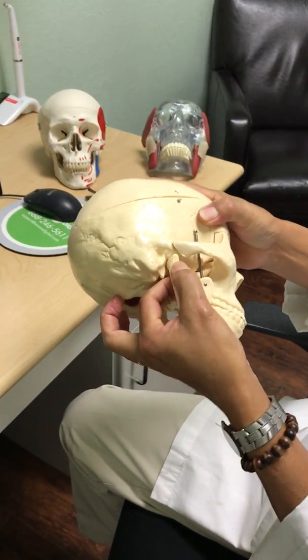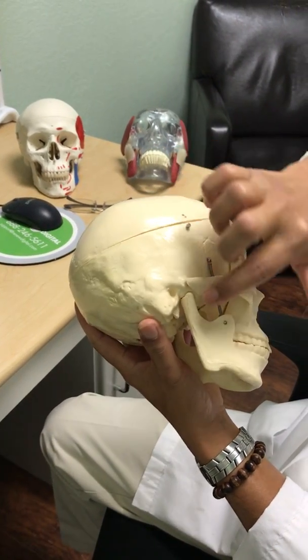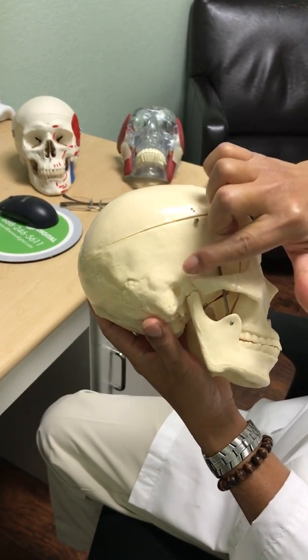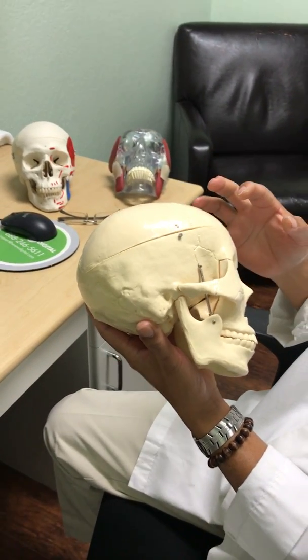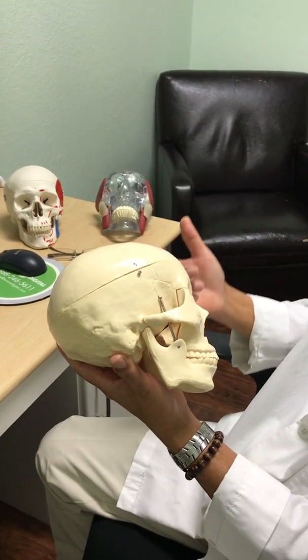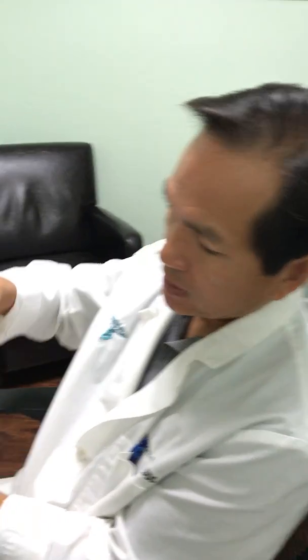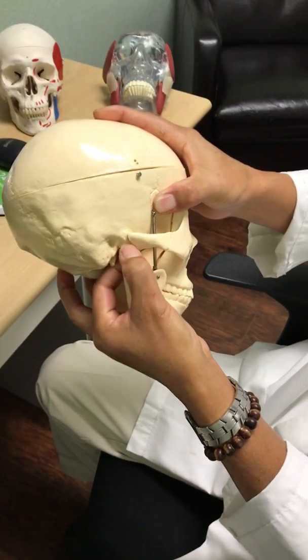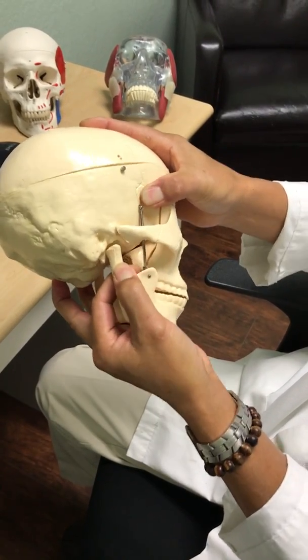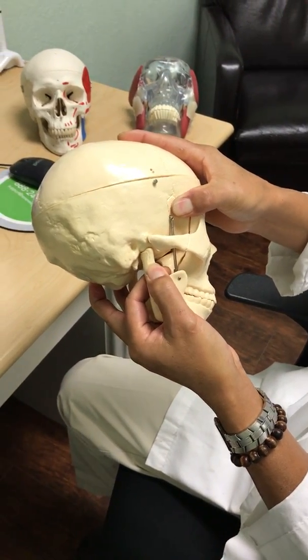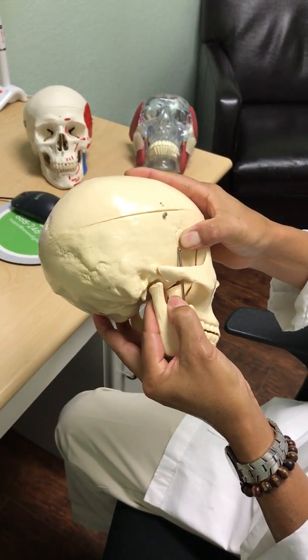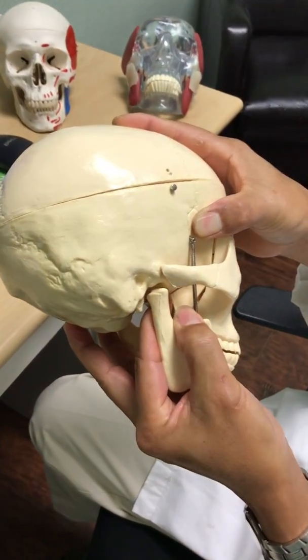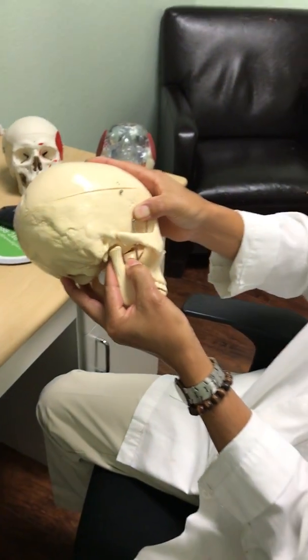This is the head of the condyle. And this part where the condyle interacts with that part of the skull is called the temporal bone. That's why the TMJ is called temporal mandibular joint, TMJ. So in here on the skull model, you can see the condyle is rubbing bone to bone on the temporal bone. But in reality, there's a spacing. There's the space where the articular disc is cushioned between the head of the condyle and the temporal bone.